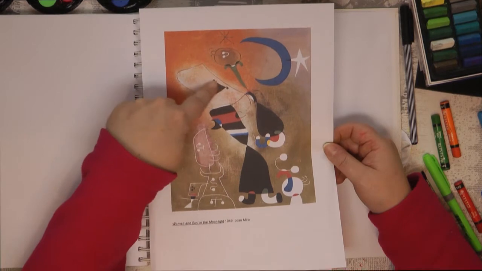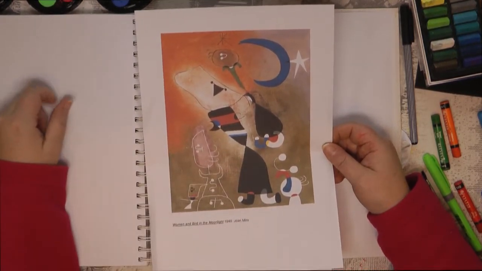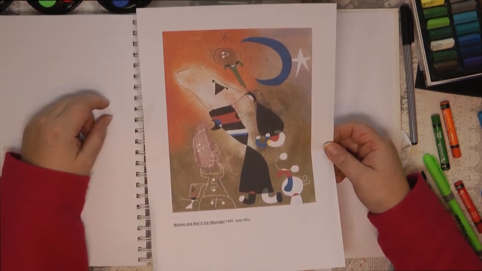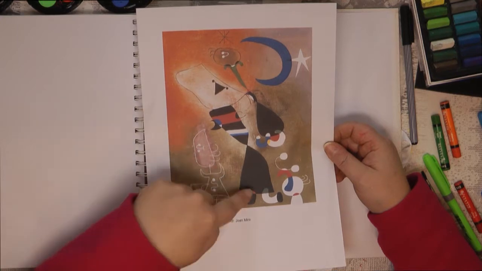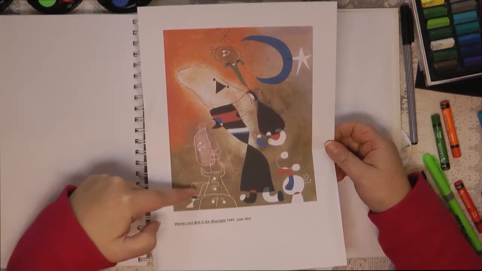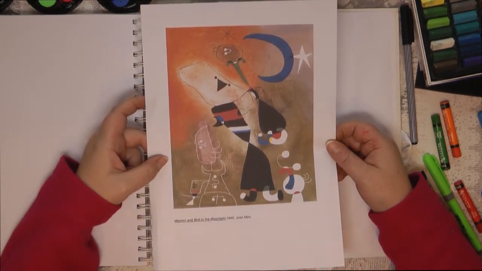It kind of looks like a bird here. It could be a bird here. Obviously, you've got your moon and your stars. Not sure where the woman is. Is this the woman, or is this two women? Another little creature down here. Is that a child? Could be a young girl or something. Who knows what it is?